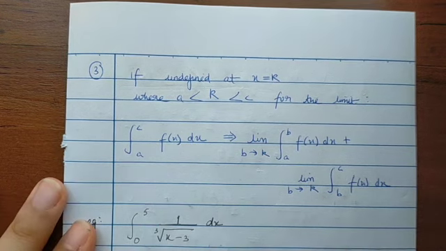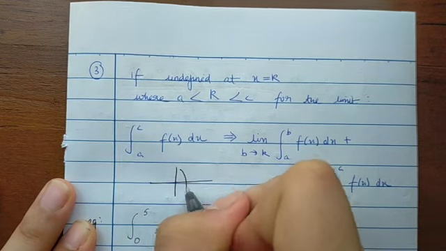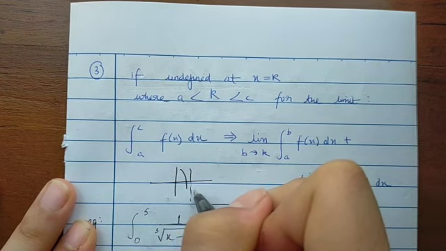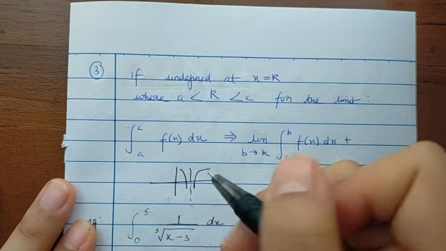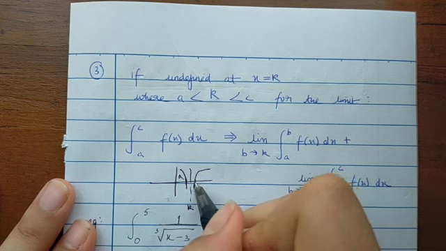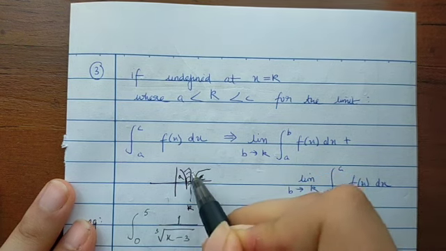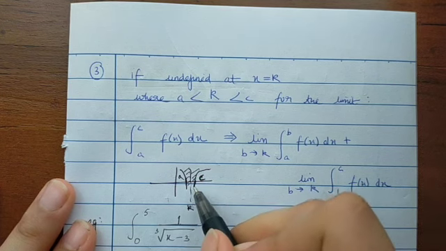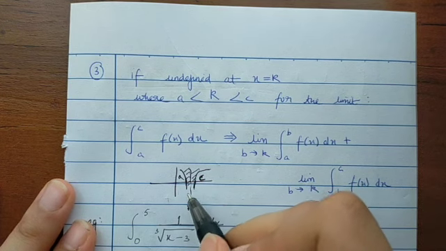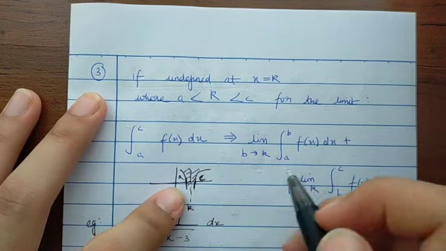So if we have a function that goes something like this, and we have an asymptote here, and this is k, and this is a and c, what we can do is find this area plus finding this area. And since these never really cross k, we would find the limit of both of these and add them together to find the approximate of the area.